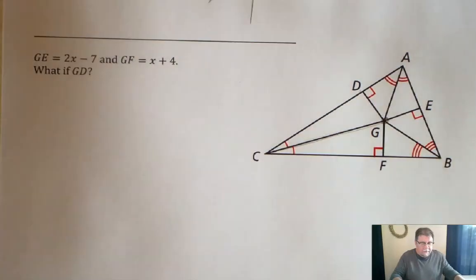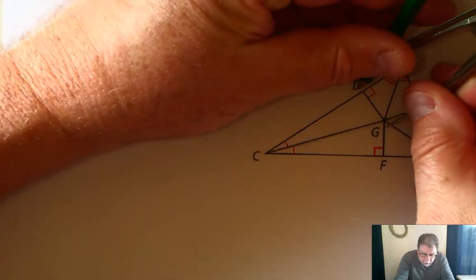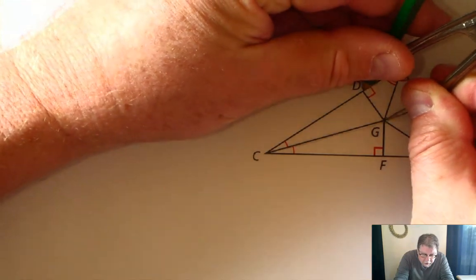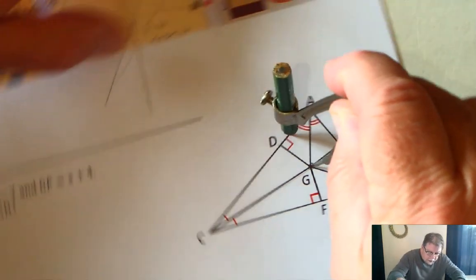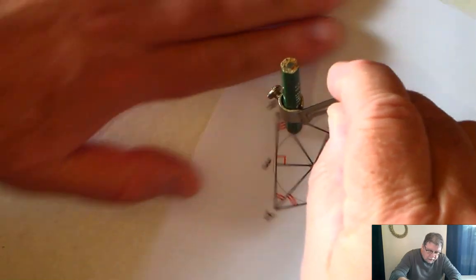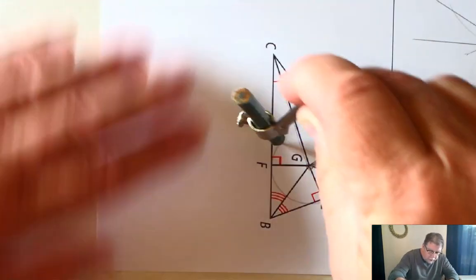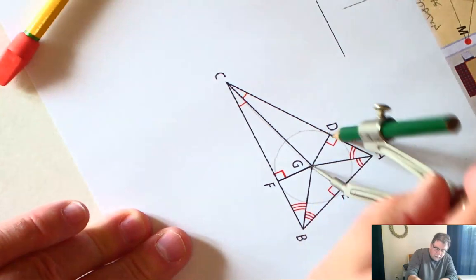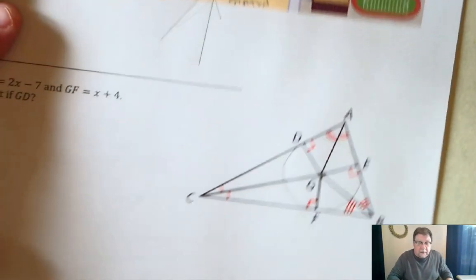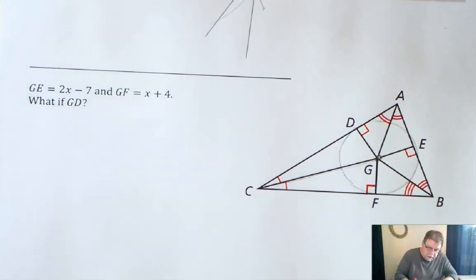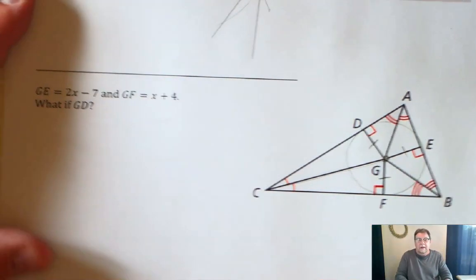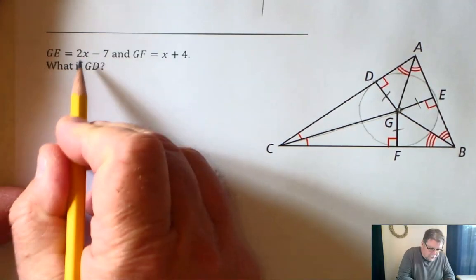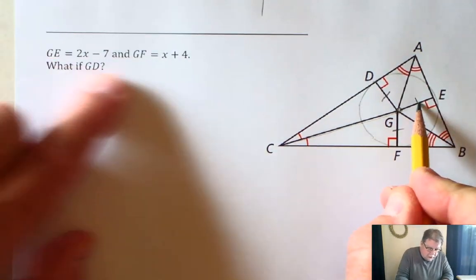from D, and from F. If you wanted to, I could draw, maybe I will, draw a circle. As long as I'm fairly accurate here, I could draw a circle that would touch DEF right through here. Let's see how good I am at this. Not quite right, but it's pretty close. And so this distance right here is congruent to this distance, which is congruent to that distance. So knowing that, we can just say, well, these are the same. GE is this one. GF is this one.